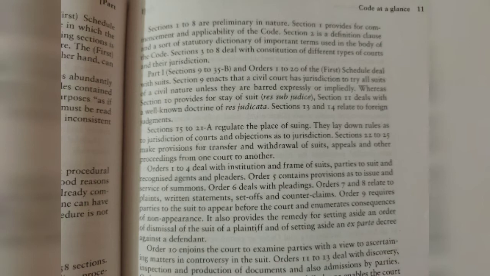Part 1, Sections 9 to 35B and Orders 1 to 20 of the First Schedule deal with suits. Section 9 enacts that a civil court has jurisdiction to try all suits of a civil nature unless they are barred expressly or impliedly, whereas Section 10 provides for stay of suits, the doctrine of res sub judice. Section 11 deals with the well-known doctrine of res judicata.